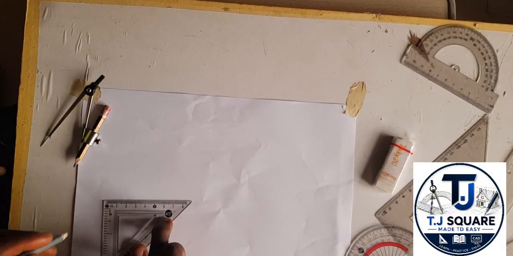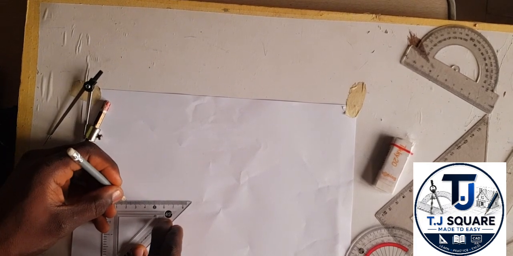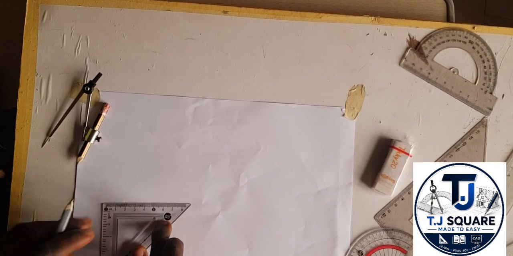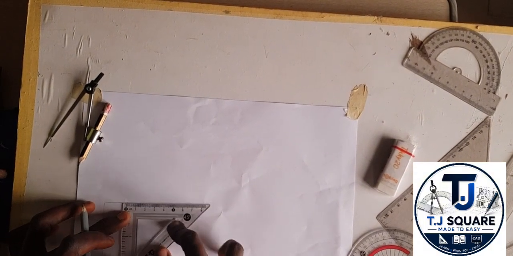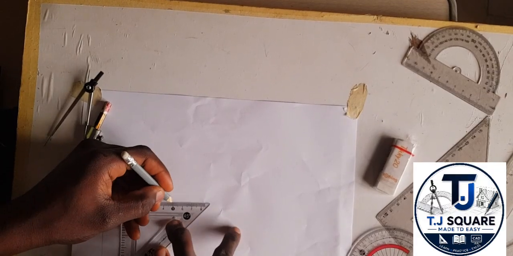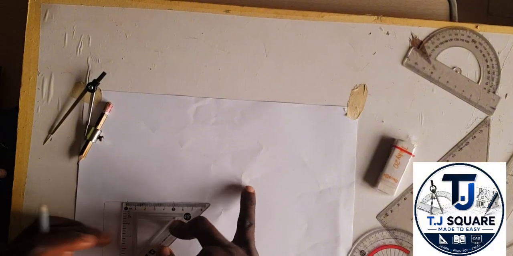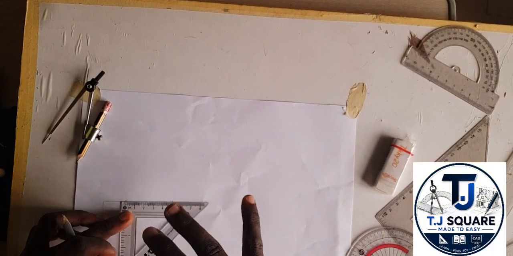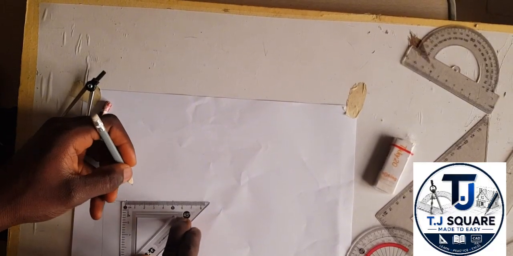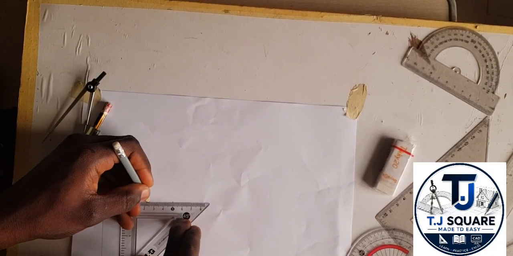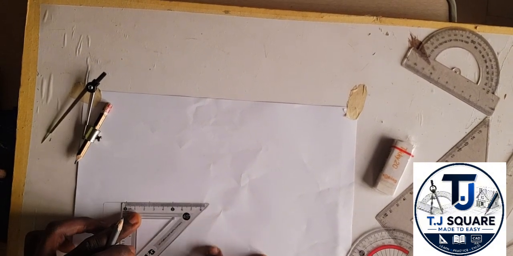In this case I'll be using line AB to be 50 millimeter. So your line AB will be what? 50 millimeter. So this is your line AB. As you mark out line AB, you also mark out the midpoint, which is 25 millimeter, 2.5 what? Centimeter. So this is the midpoint.